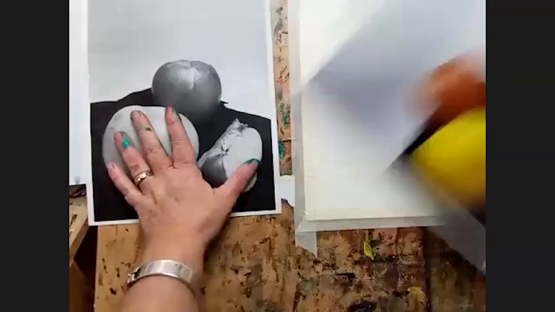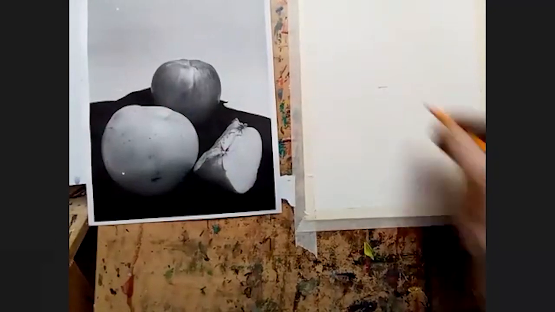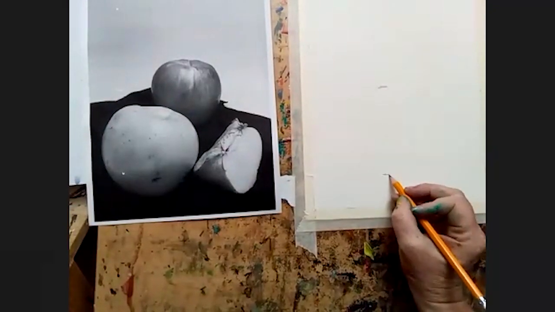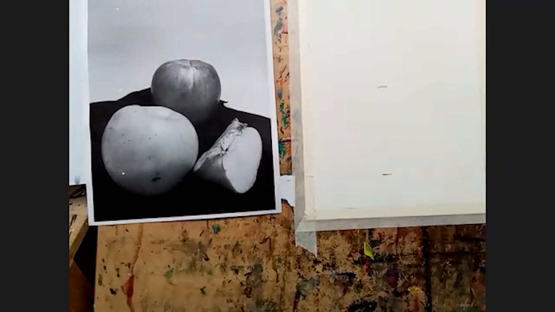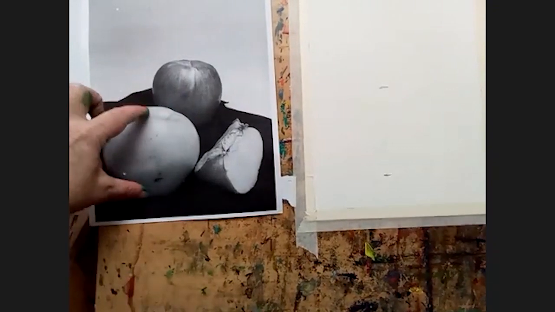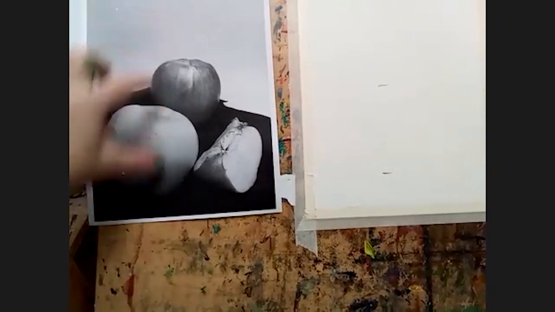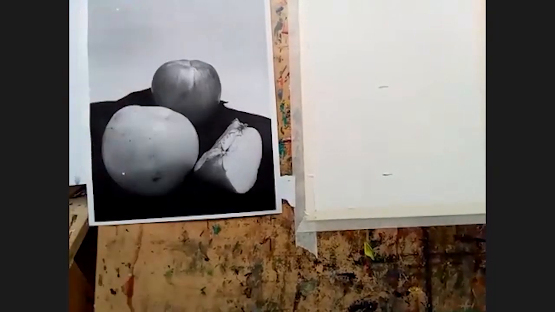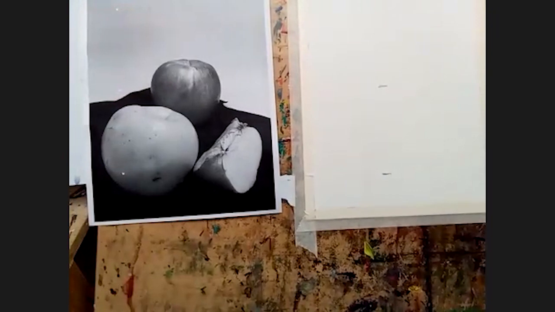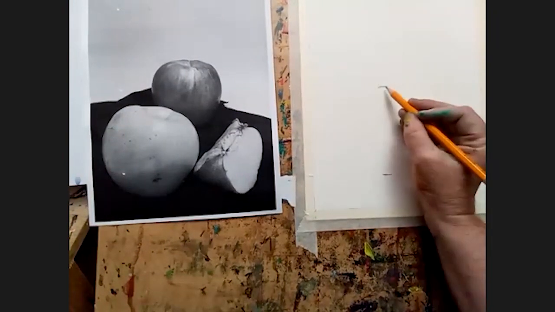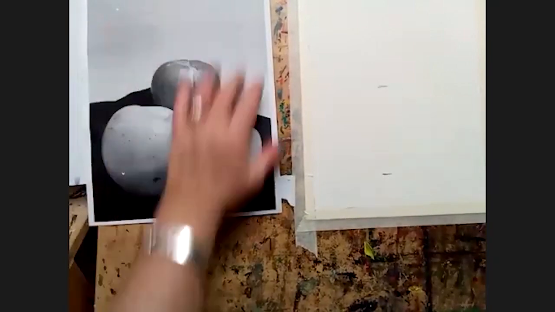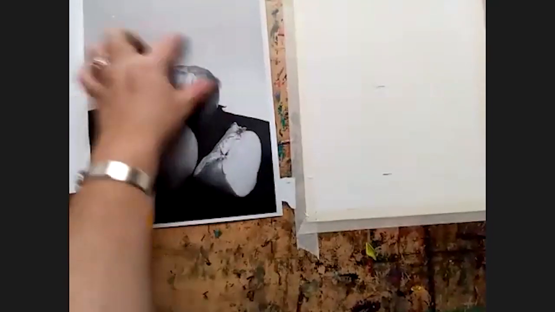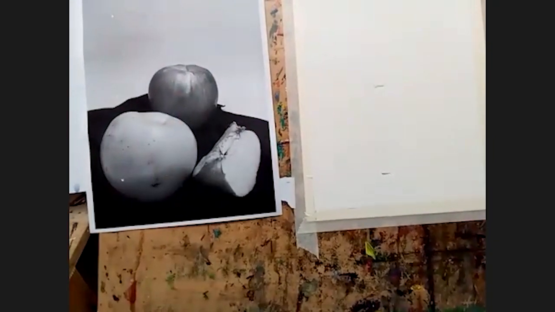let me move this. We identify the top and the bottom of our front apple. What does it look like if I just go from here to here? Is this 8.5 by 11 again? I have it as 8 by 10. Okay, because I'm going to mark off an area like we did last week. I'm going to have more apple and less background. So that's kind of nice about this particular thing.